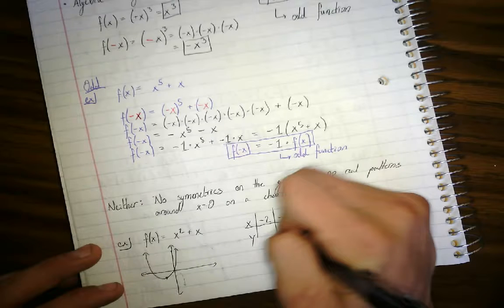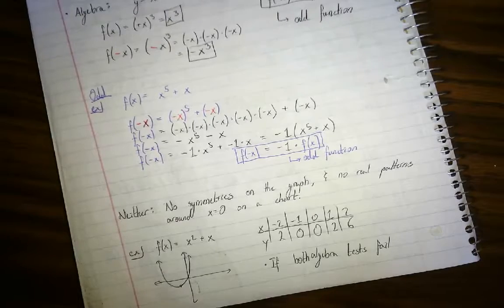So there's almost some sort of symmetry around here, but notice how if we treat our 0, 0 as kind of our line of symmetry, there's no connection between the outputs from the 1 step and the 2 step. So notice how our values are completely different. Another way we can see this is by trying to do the algebra test for each. If both algebra tests fail, that's also a good way to notice that you're going to get a neither.